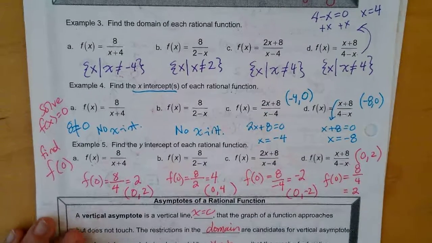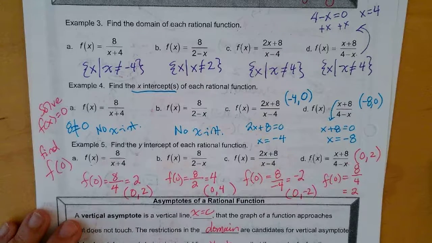Any questions about x-intercepts, y-intercepts, and domain?